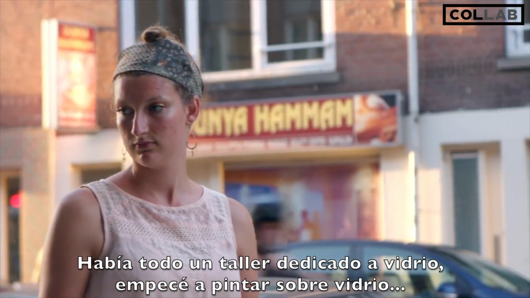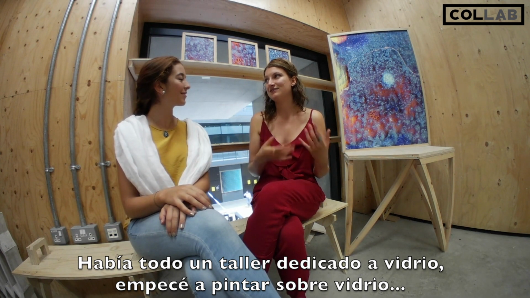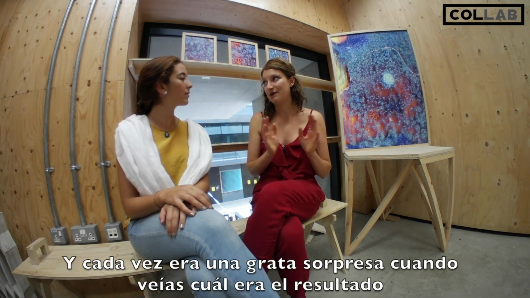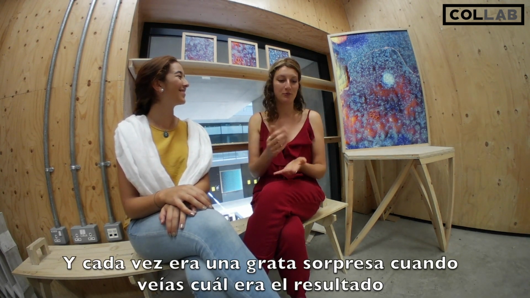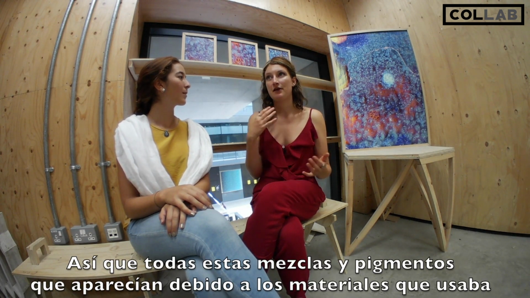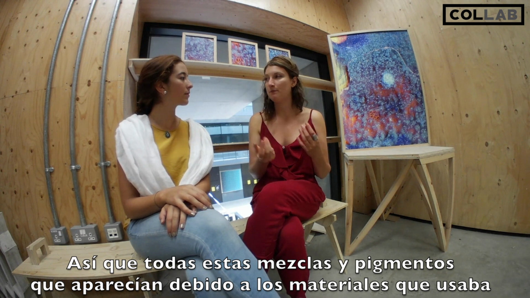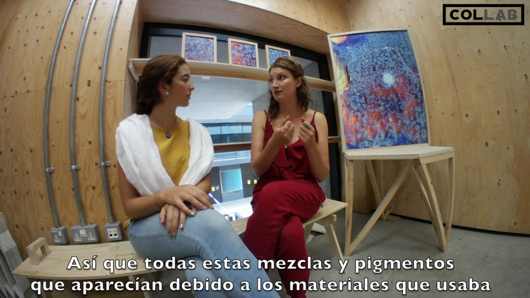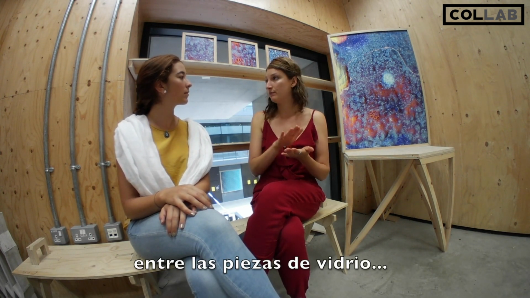There was a whole workshop dedicated to glass, so I started painting on glass. Every time it was such a huge surprise when you would open the kiln and see what the result was, all these different patterns and colors that appeared due to the pigments and the stuff I used in between the glass pieces.